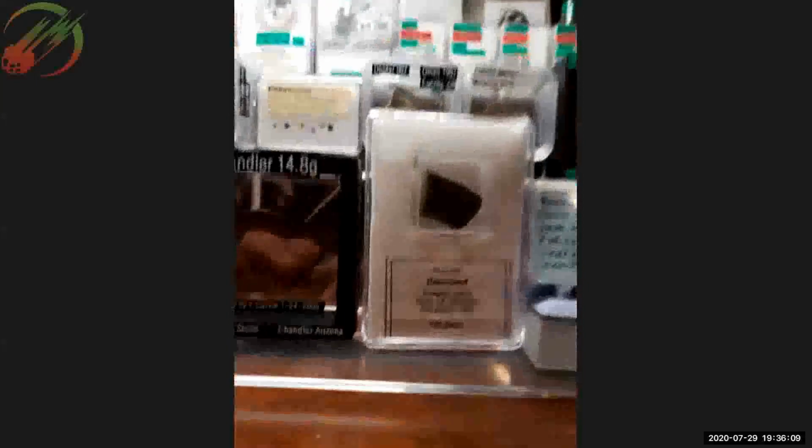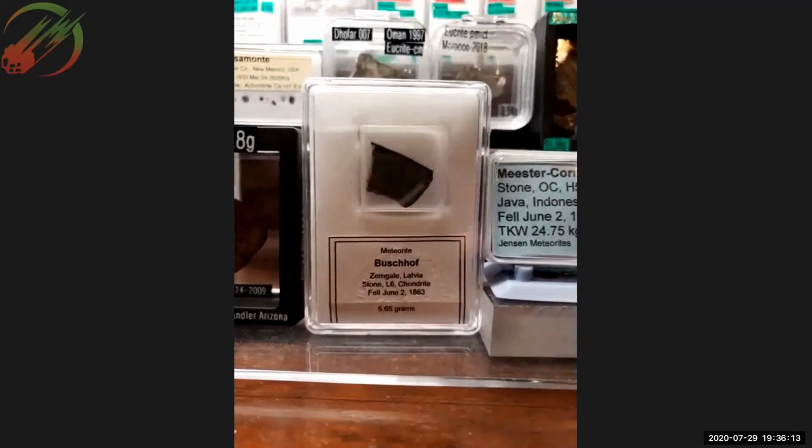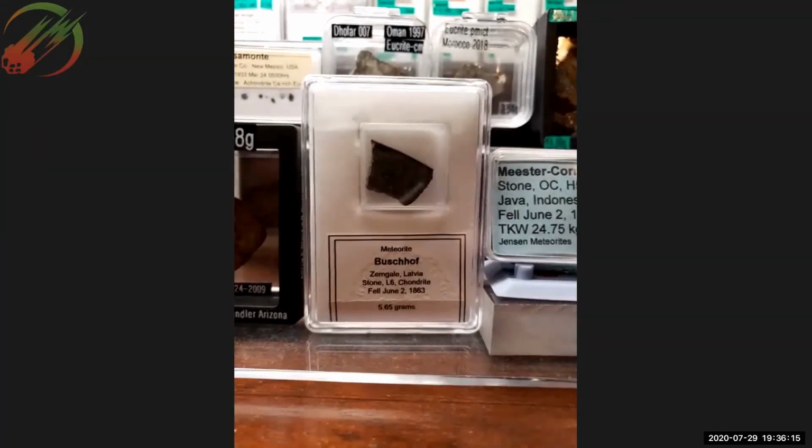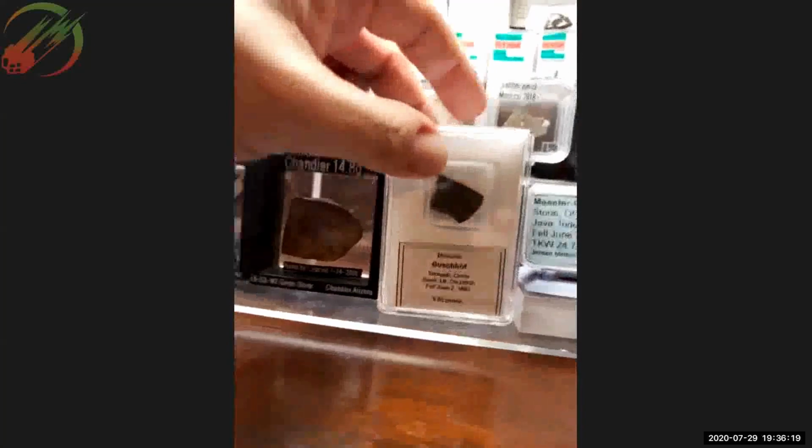So here are my birthday stones. We have a German, not German, Latvian. June 2nd, 1863. I'm so fortunate to have this. It's just a beautiful piece. Awesome crust on it.